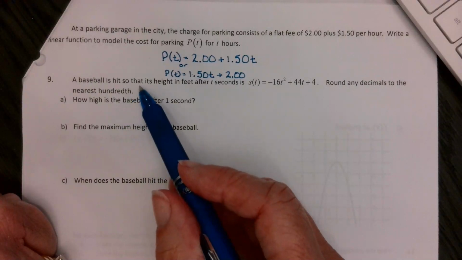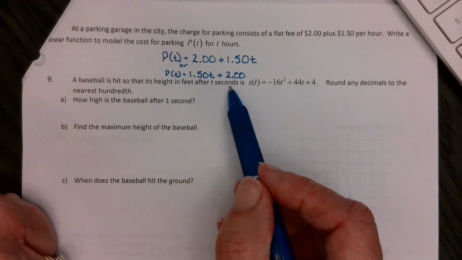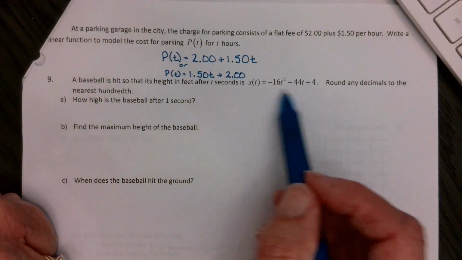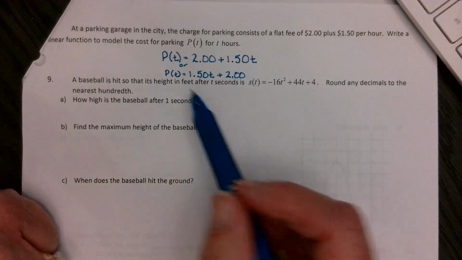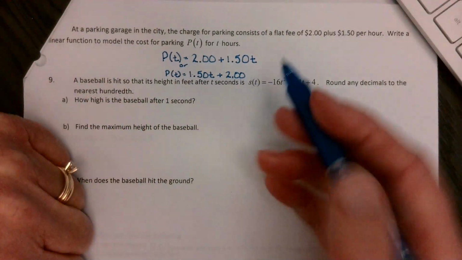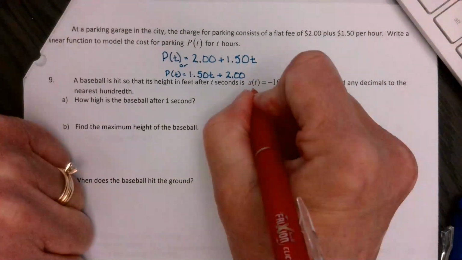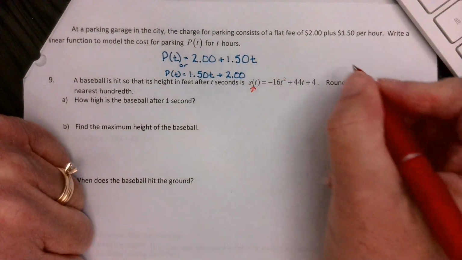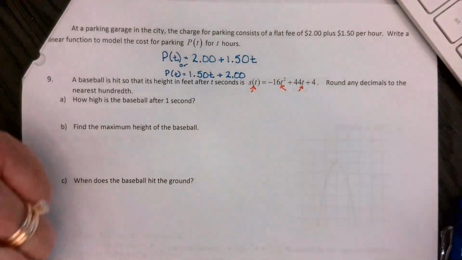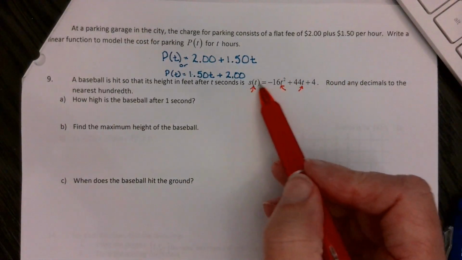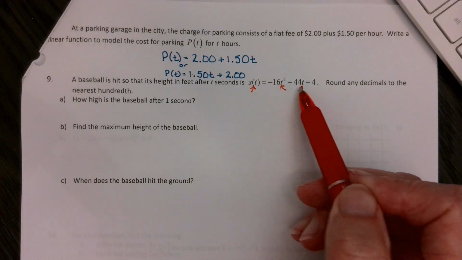Number 9. A baseball is hit so that its height in feet after t seconds is this. Round any decimals to the nearest hundredth. Here's the thing. We're going to read this so that we know it's the same thing. I've preached this all semester long. What does that stand for and what does the t stand for? Because then we can go to the questions and you're either going to replace this with whatever they give you, or you're going to replace the t's.